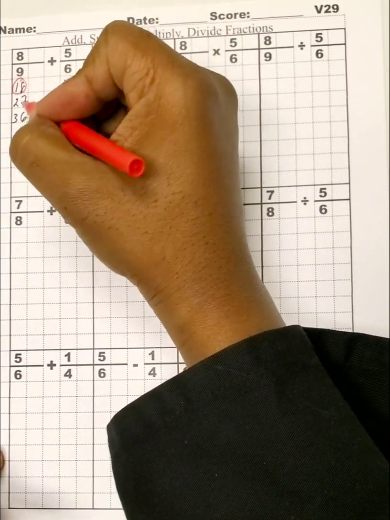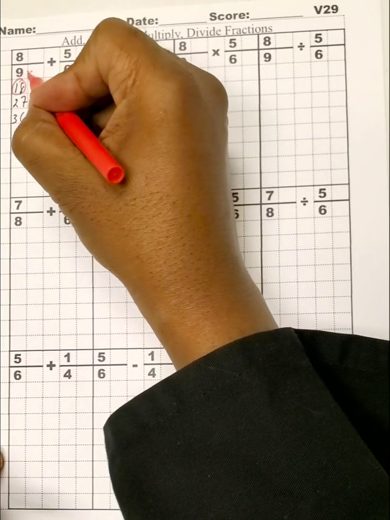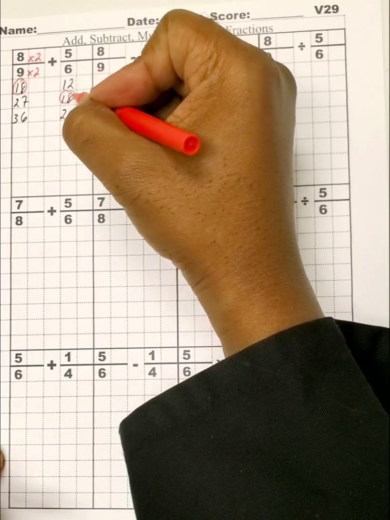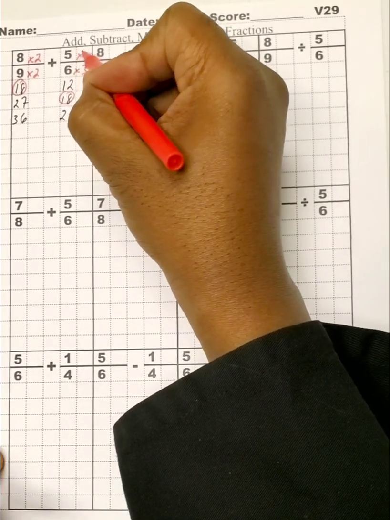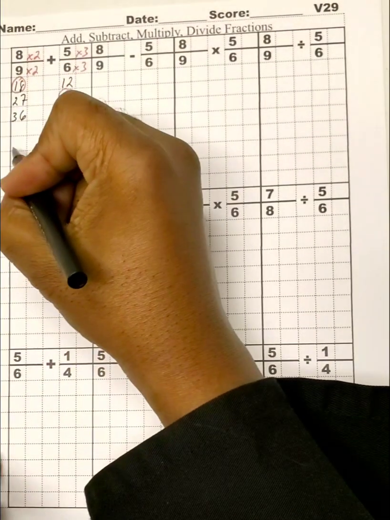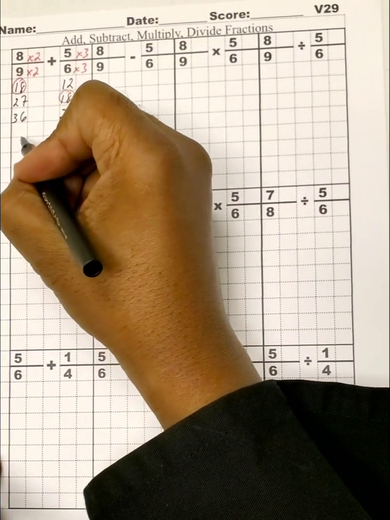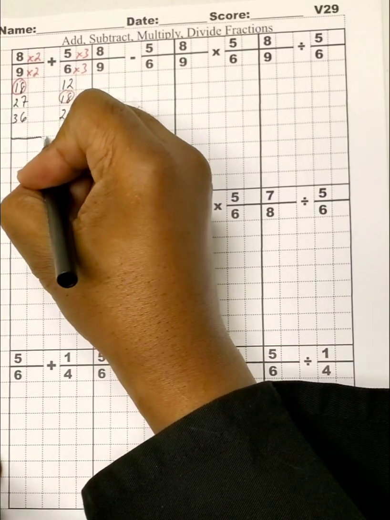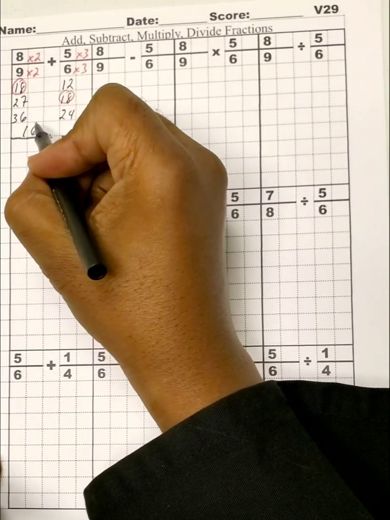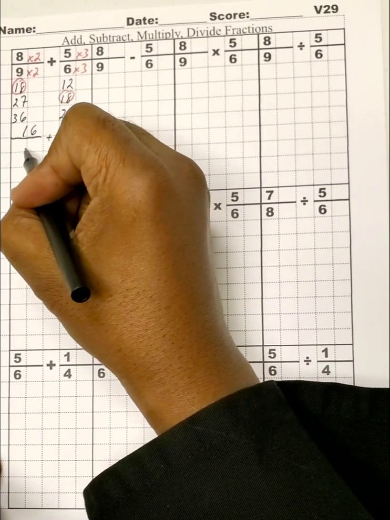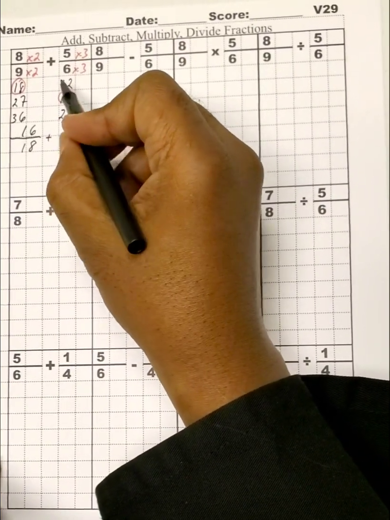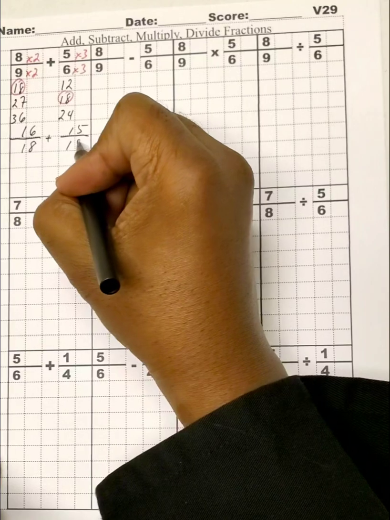So in the 9 times tables, this is 1, 2. So this is times 2, and then times 2. For the 6 times tables, this is 1, 2, 3. So it's times 3, times 3. So let's now multiply. 8 times 2 is 16. 9 times 2 is 18. 5 times 3 is 15. 6 times 3 is 18.